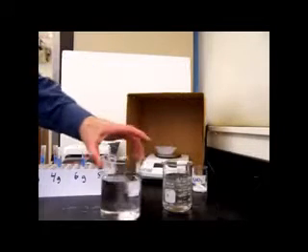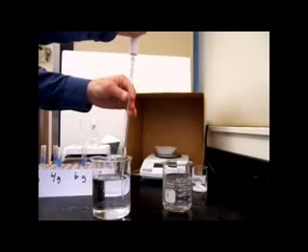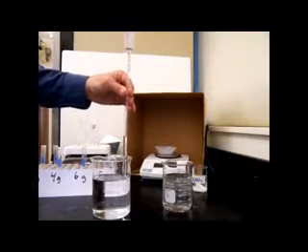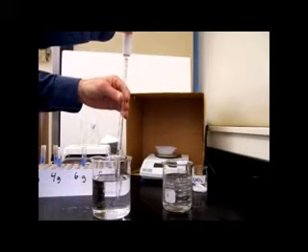So to each of those samples, we're going to measure out 5 milliliters of water. So we take a 5 milliliter sample of water, we'll measure it with our pipette, and we'll add 5 milliliters of water to each of the 4 test tubes.